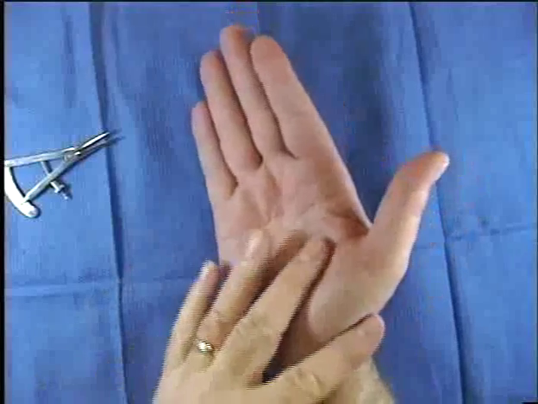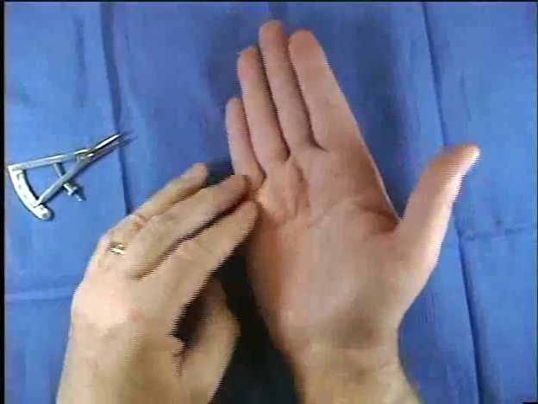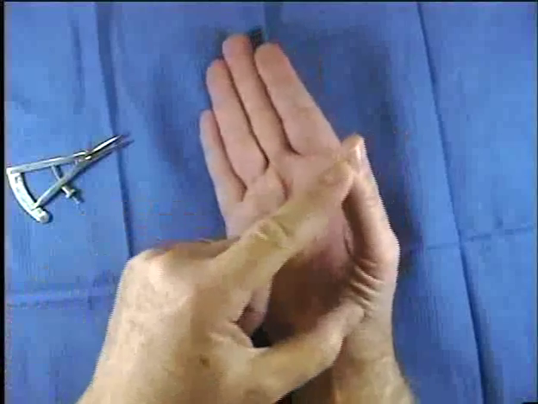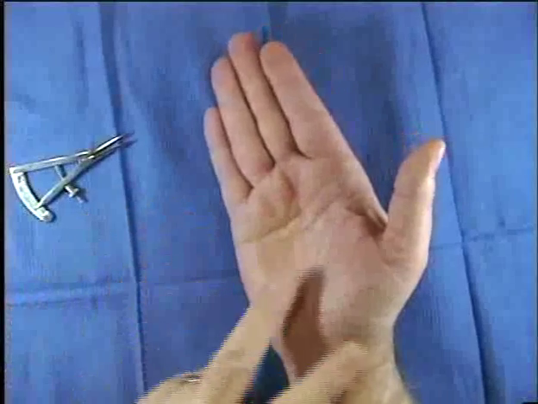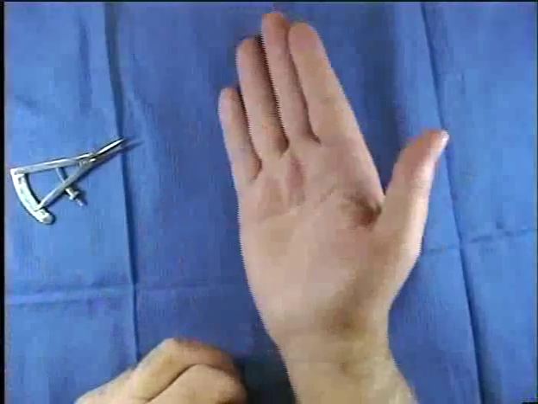Now, I wonder about these. Could you have done something to that motor branch or the median nerve? So, salute. Thank you very much. Now lift up your thumb and push against me. Opposition. That muscle contracts. Motor branch is okay. All these muscles are okay. So what does that leave us?